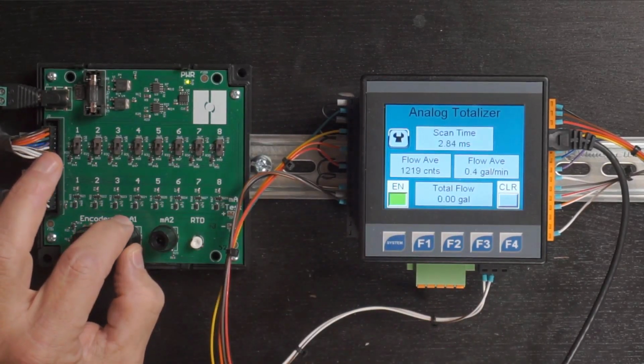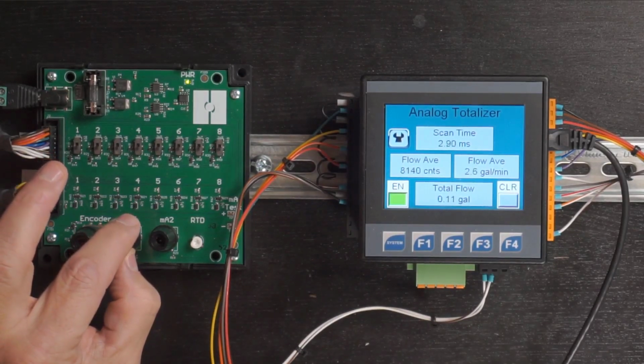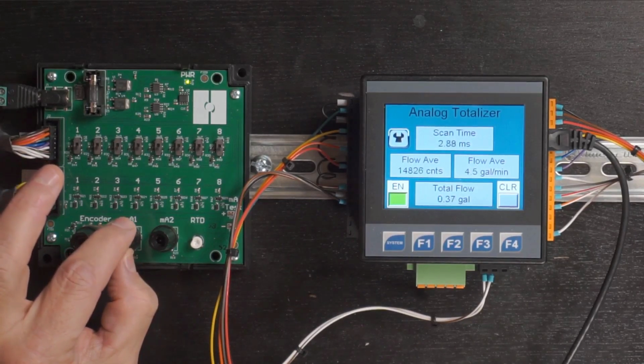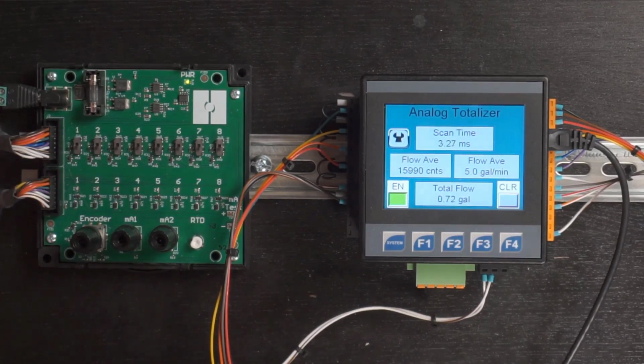All right, so let's go ahead and enable totalizing. Let's get the flow moving here. You can see that my flow average, which is just a calculation I've made on my average flow based on my analog input value, is right around 5 gallons per minute. And my total flow accumulator is sitting there moving up, totalizing and counting up the total gallons of water, let's say, in my application. Very good. So that's really what's involved in doing analog totalizing with an OCS.